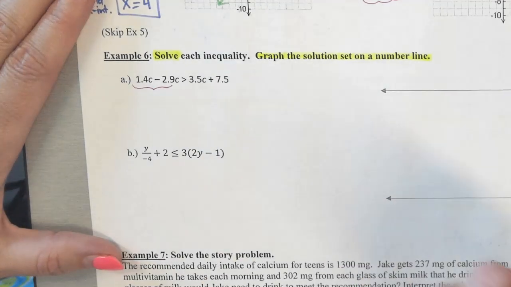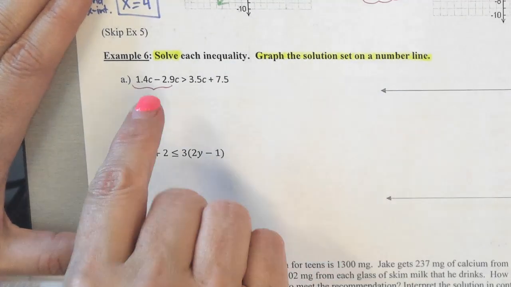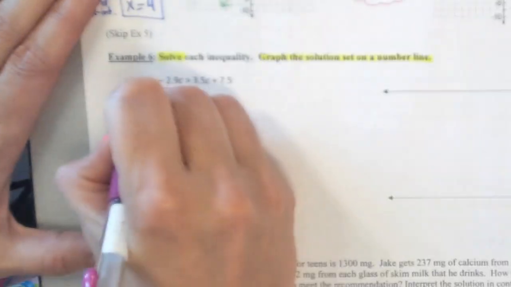Some of us might be more visual and want to write it out. Because the bigger number is negative, I know my answer is going to be negative, but I can just line up 2.9 and 1.4 and subtract. 9 minus 4 is 5, 2 minus 1 is 1, so negative 1.5c is greater than 3.5c plus 7.5.